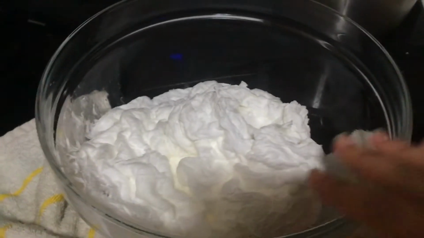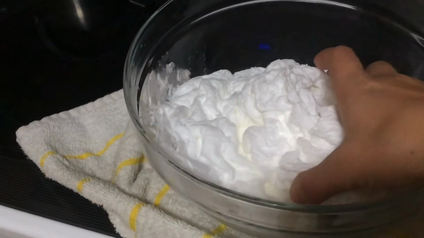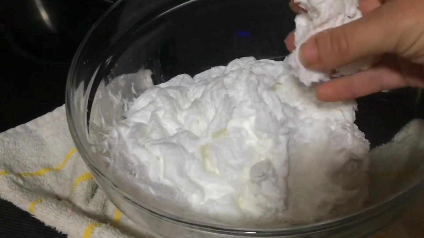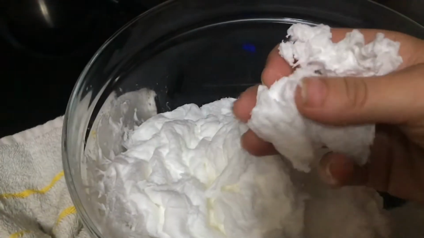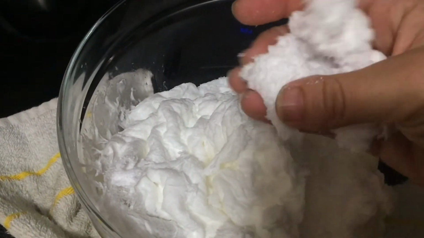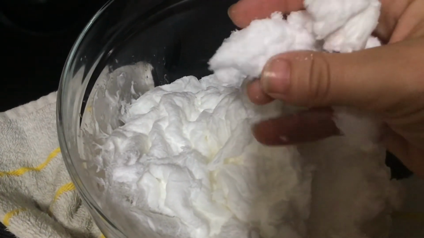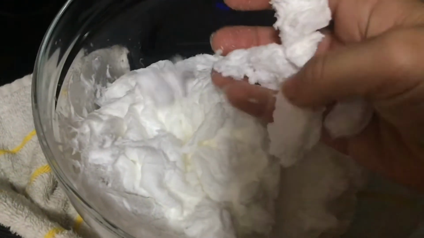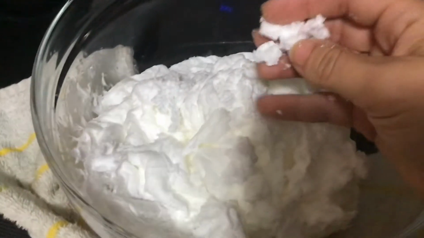Alright, so here's our cooled and fluffy soap, and you can pick it up. It's pretty crumbly. It's super fluffy because all of those air bubbles expanded. Ooh, it's like a cotton ball almost. And it still cleans like soap, so you can definitely still use this if you make it at home.